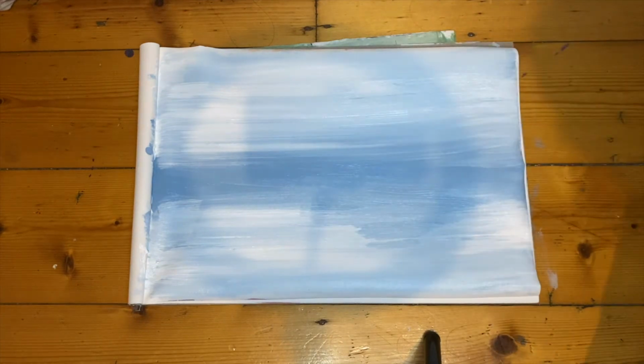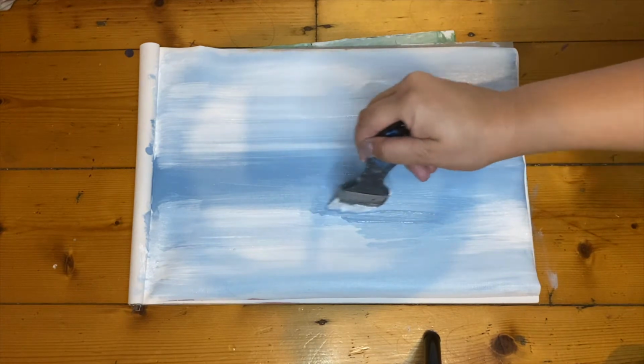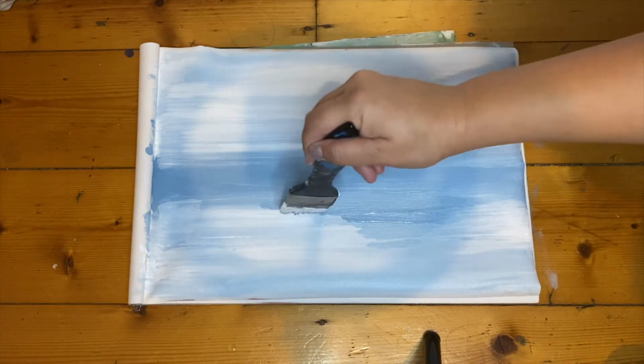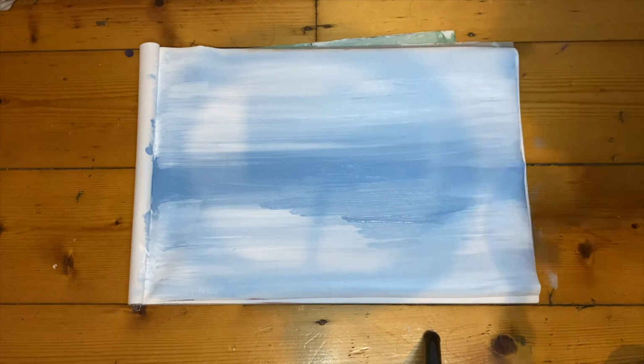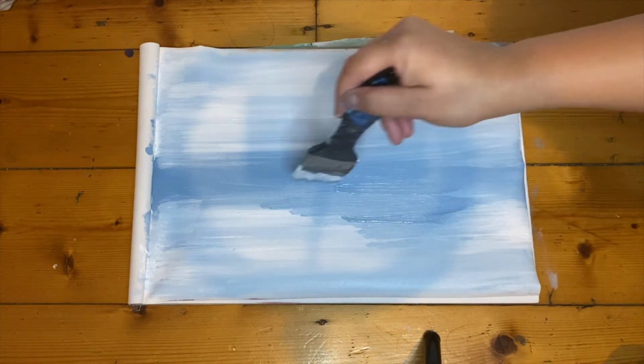So now I'm using that large flat panel brush, and I'm just going to get a few strokes of that blue just to create where the shadow is going to fall for where the trees I'm going to create later.